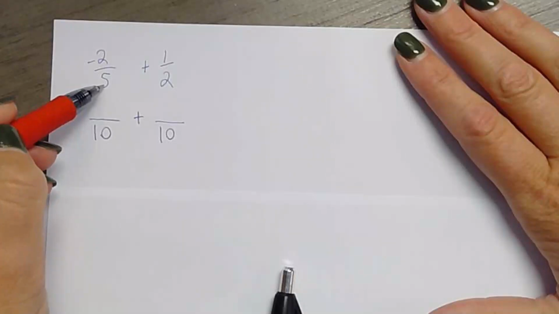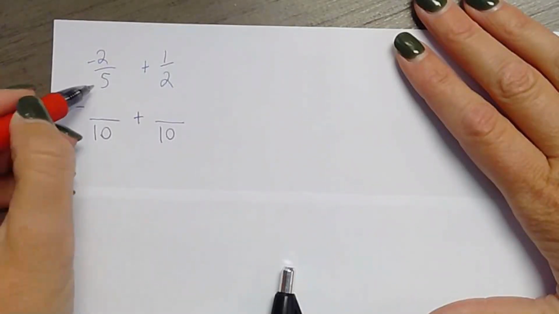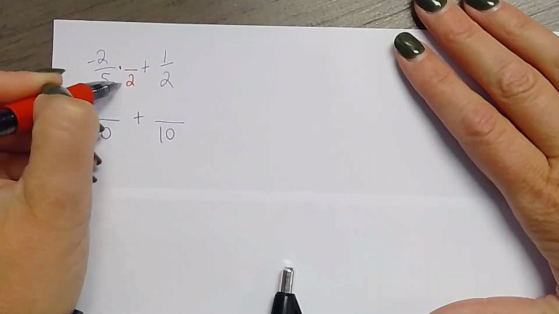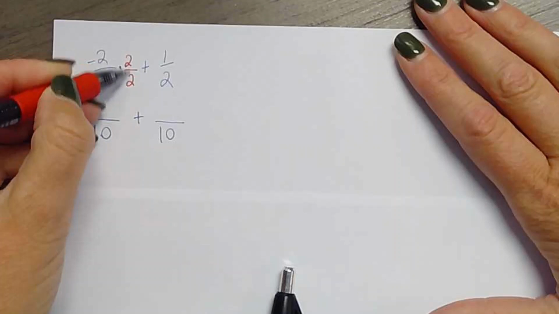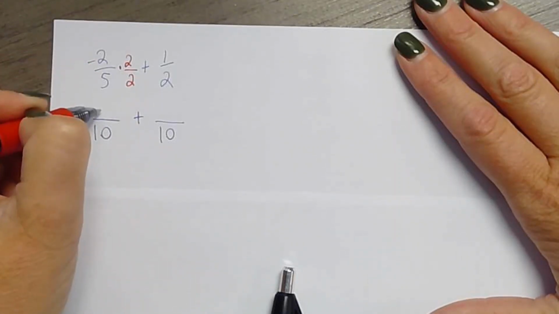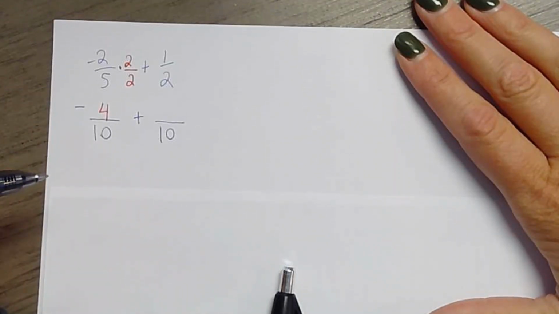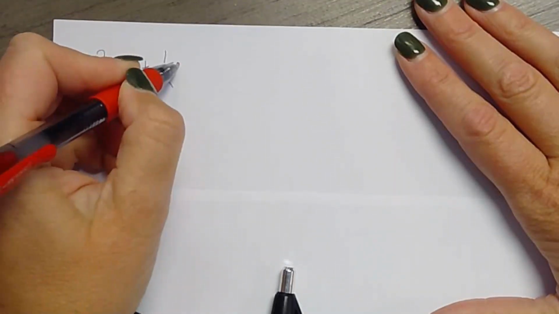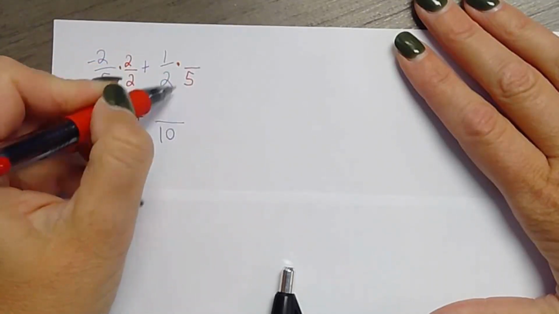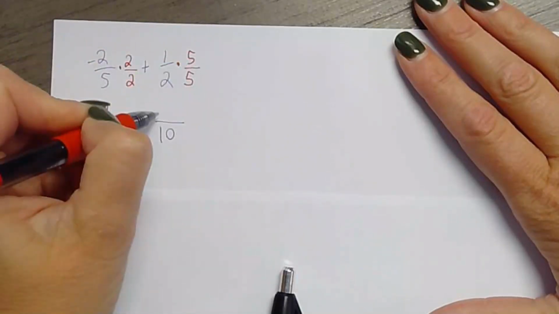So to do that, I think about what number I multiply 5 by to get 10, and that would be 2. So whatever I do to the bottom, I have to do to the top. This is called a giant 1. And so I'll do 2 times 2 is 4, and that will give me the top number. And then this one, 2 times 5 is 10, so I'm going to multiply the top by 5 as well.